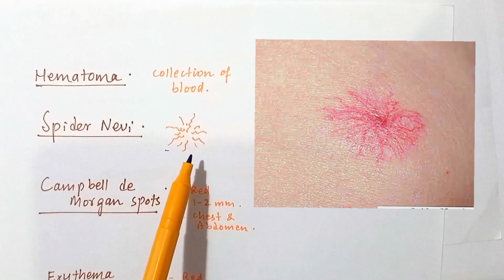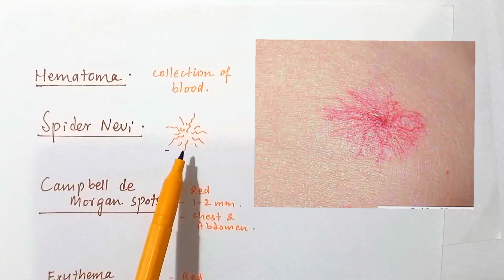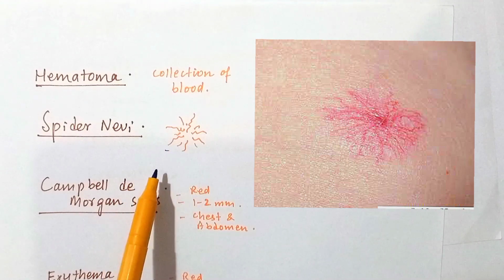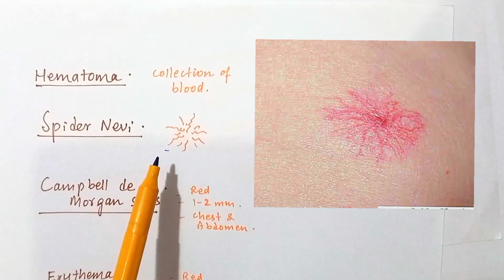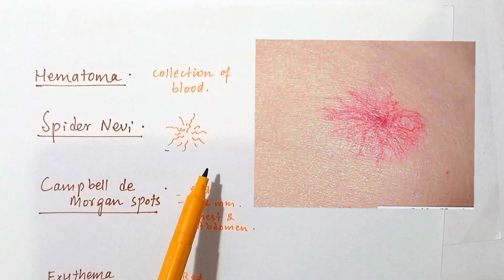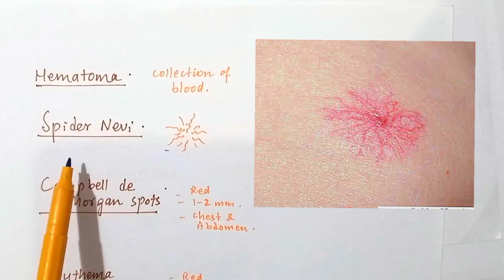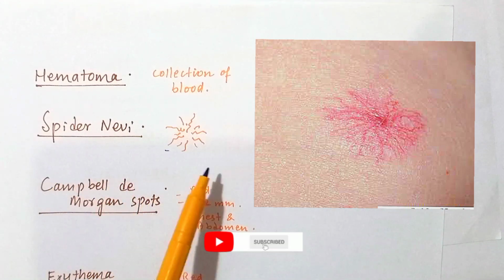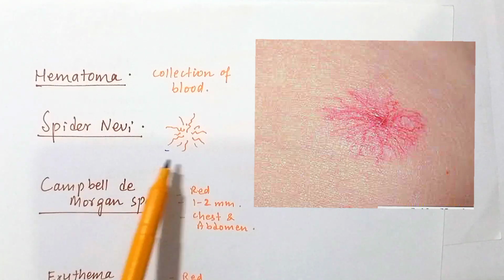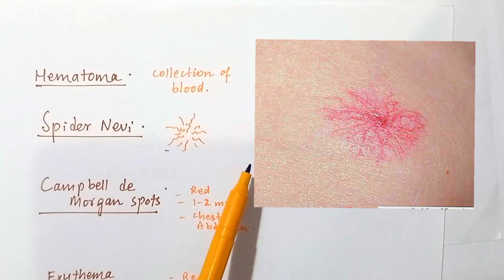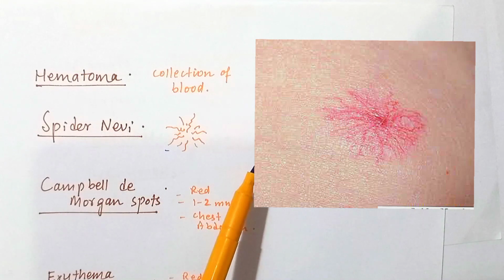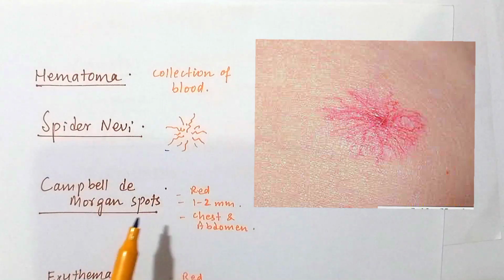When the central arteriole is obliterated by pressure with a needle, all the branches are blanched and refilling starts from the center when the needle is removed. So you can see this is the manifestation of the spider nevi, and this is the picture of the spider nevi.